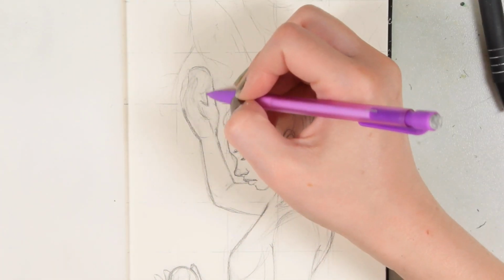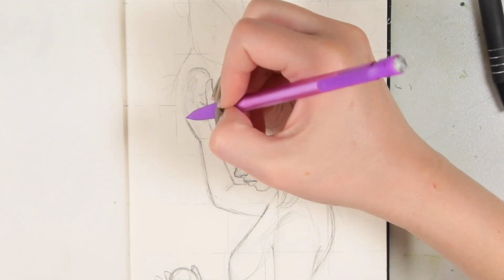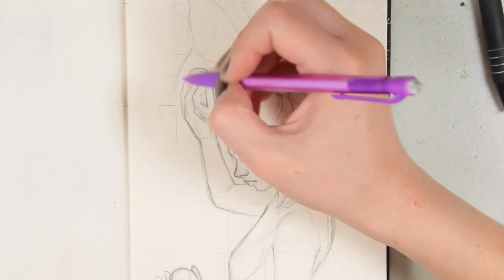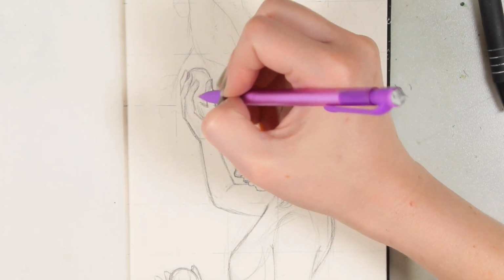I also a lot of times look through selfies, or I'll look through Instagram for my friends' photos, and you can message them and say, hey, can I use this as a reference, or can I draw from this?